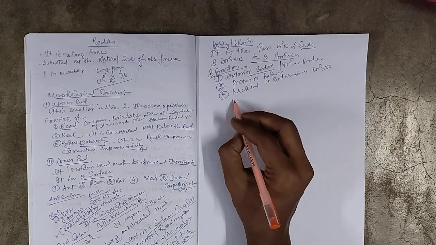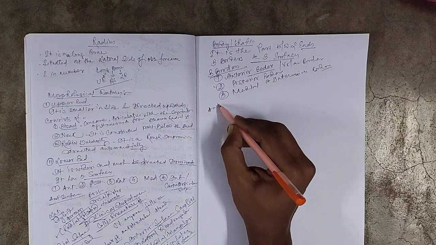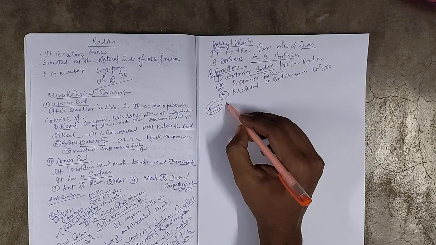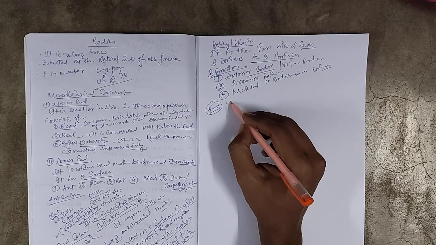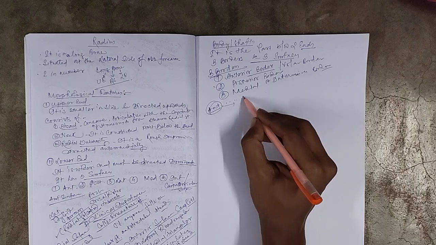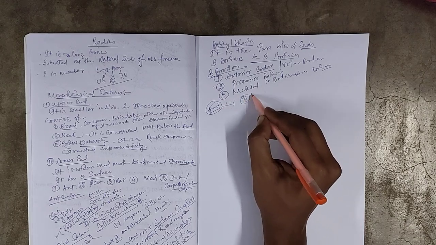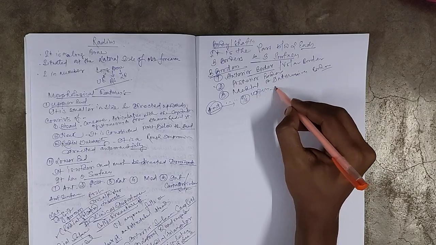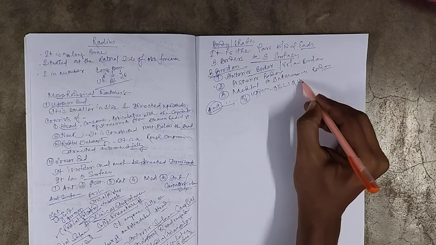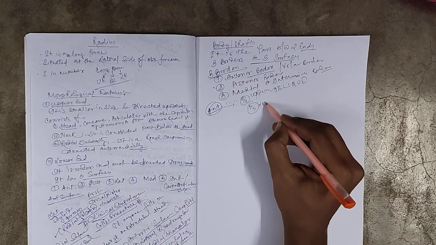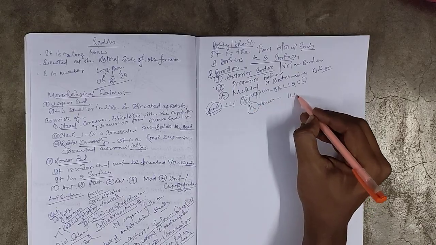So first of all, the anterior border. In case of anterior border, it starts from above, and the upper two-thirds of it is oblique, but the lower part is ill-defined. So in case of anterior border, the upper two-thirds part is oblique, and the lower one-third is ill-defined.